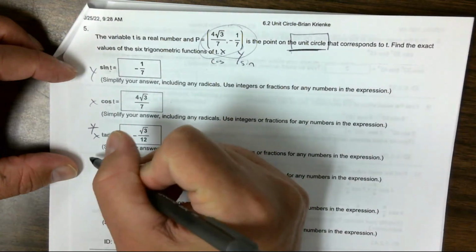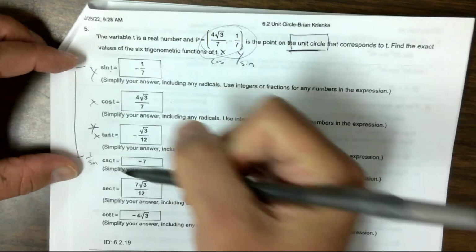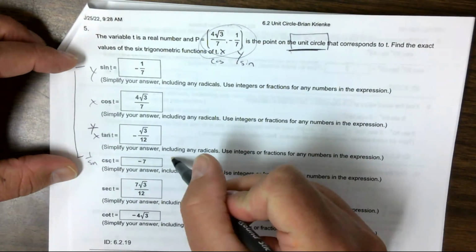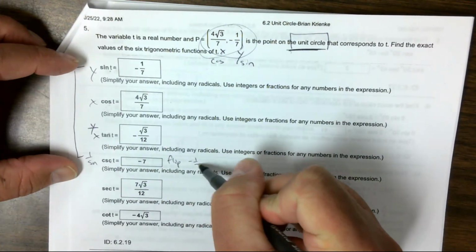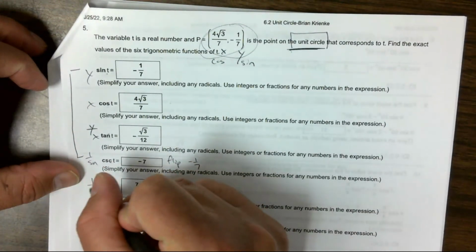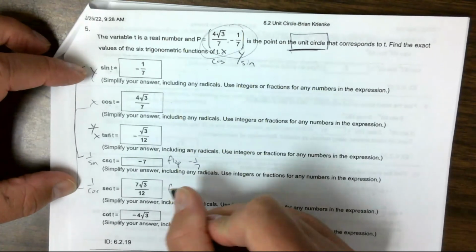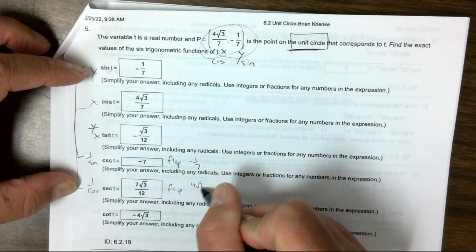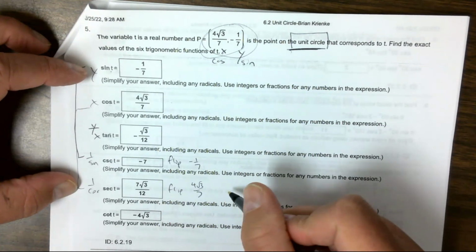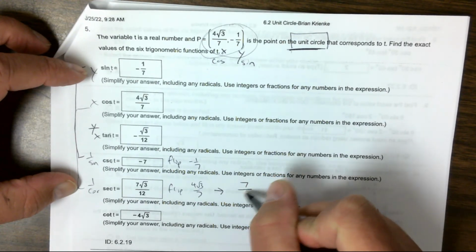Cosecant is 1 over sine. You could think these go together. And so you flip negative 1/7. This one you want to do 1 over cosine. And so you flip 4 square root of 3 over 7. So when you do that, you get 7 over 4 square root of 3.